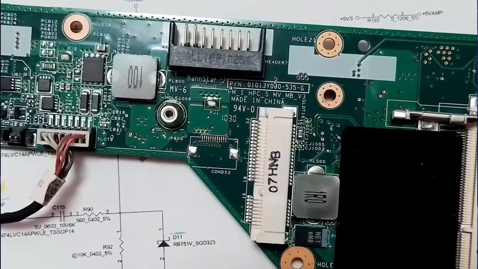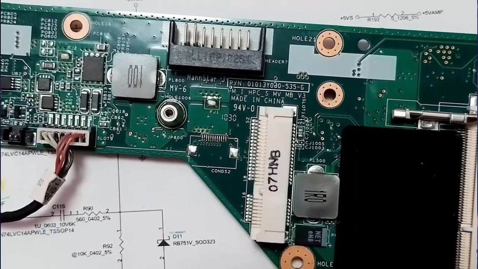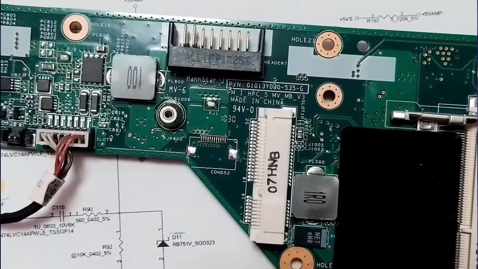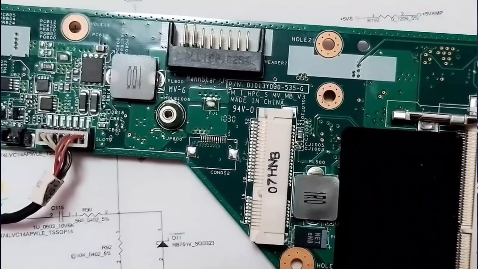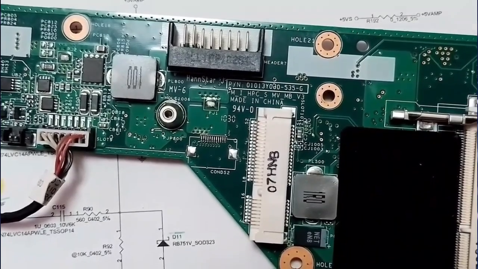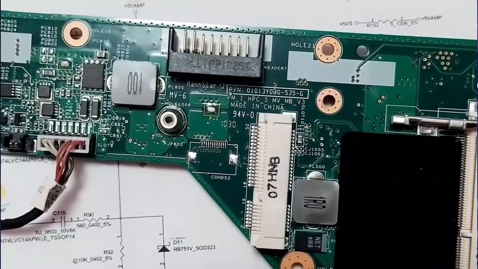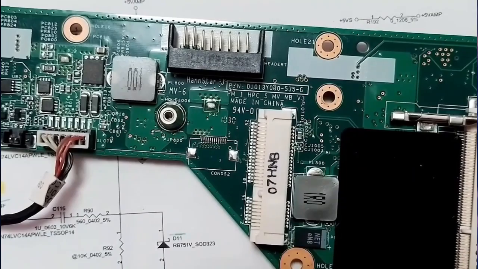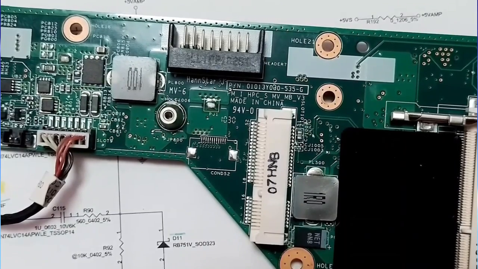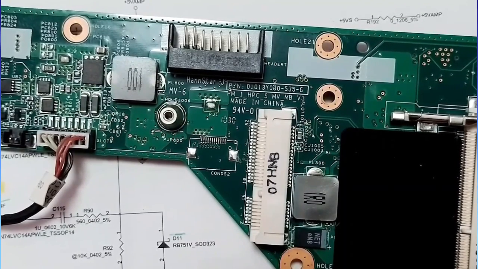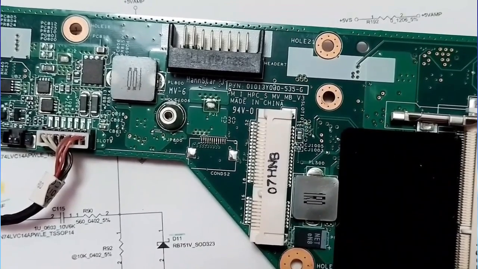Before continuing to diagnose the motherboard, I will first explain to you the components of the motherboard, all components, because many of my followers ask me to explain the components of motherboards, especially ASIC components. So let's pass quickly and see all components of this motherboard.